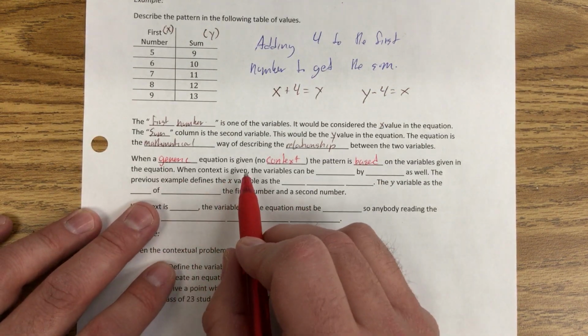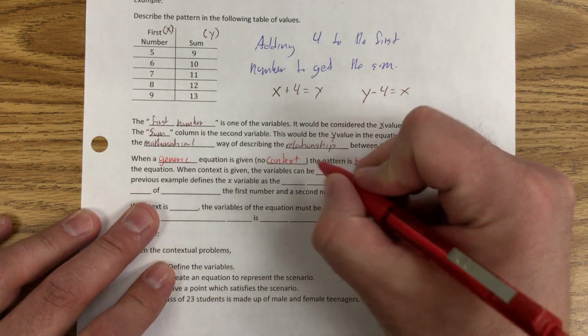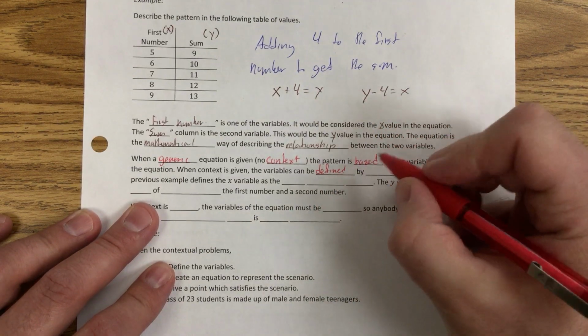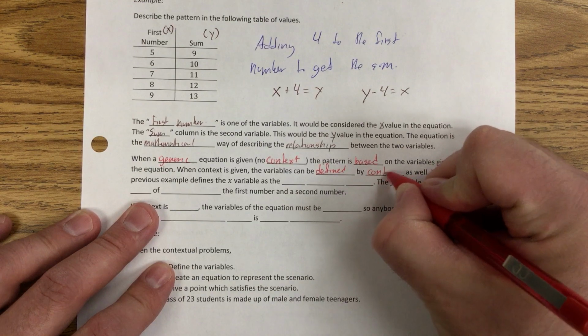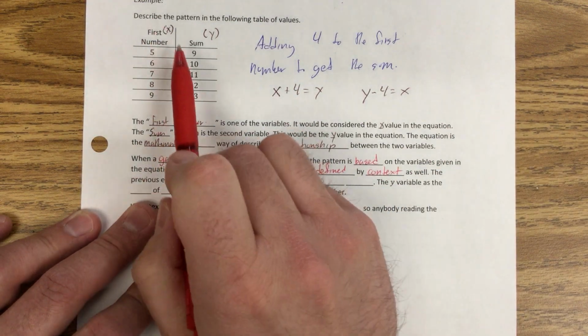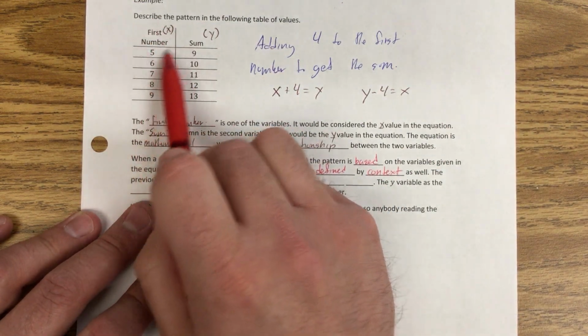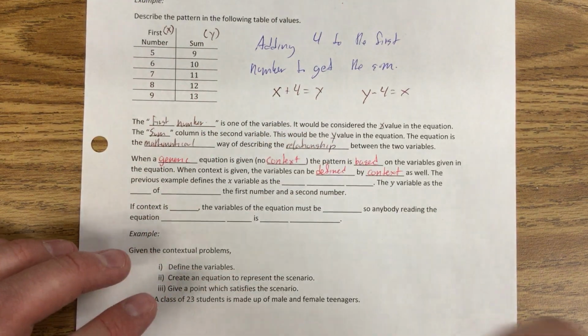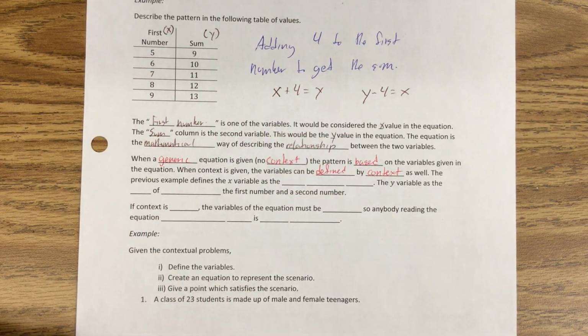When context is given, the variables need to be and can be defined by context as well. In this case here, x is the first number that we have. y is the sum. So we have a description or a definition for those values.